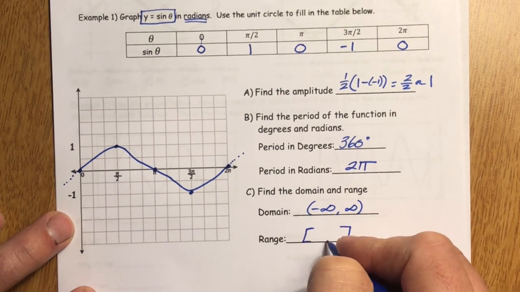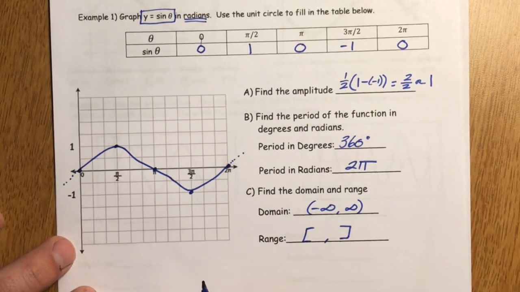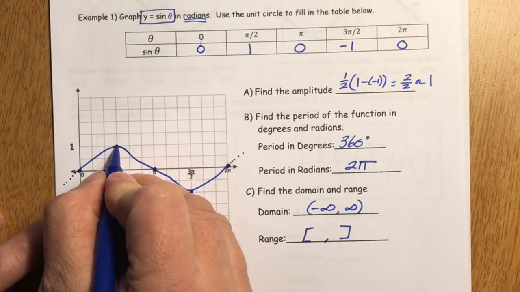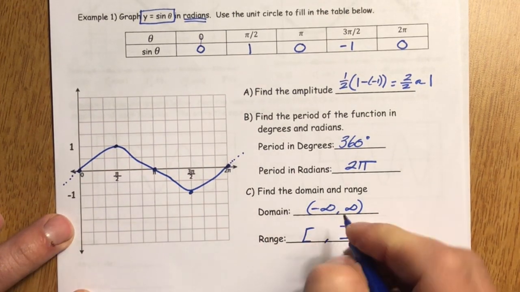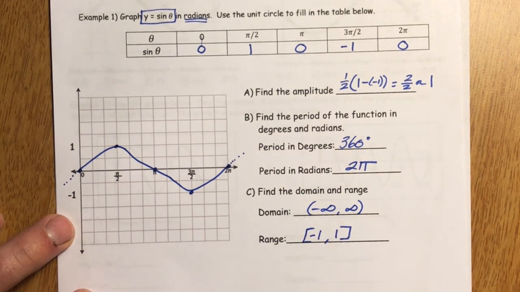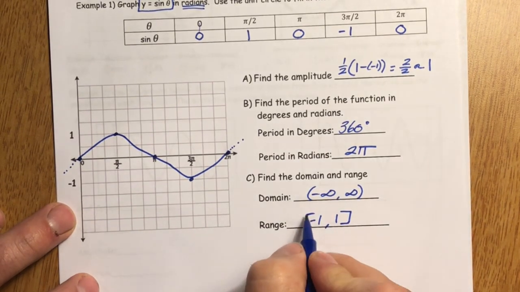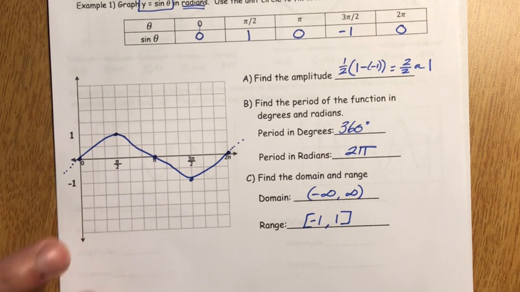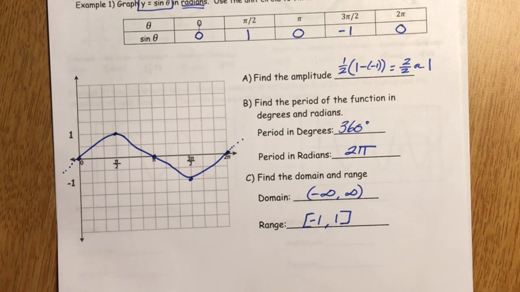And the range, would you guys be able to figure out the range? Remember, the range are the outputs or the y values. My maximum is 1 and my minimum is -1. So I go from -1 up to 1. And we put the brackets because we don't go any further. We don't go any less than -1 or greater than 1.